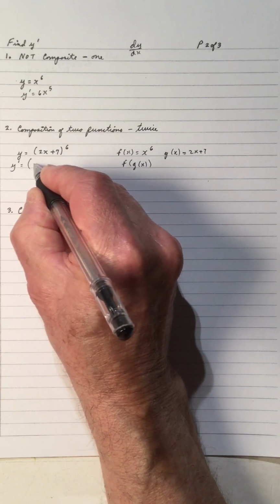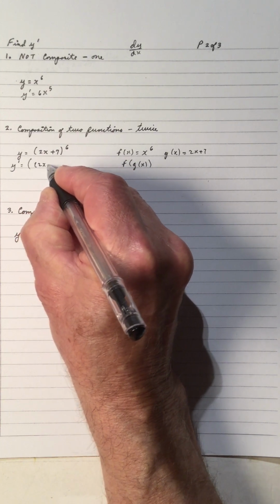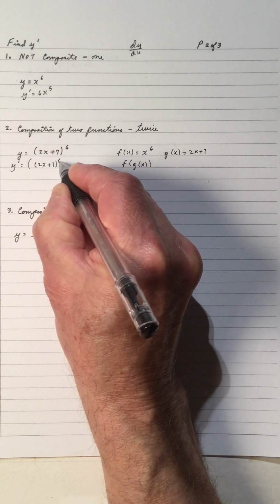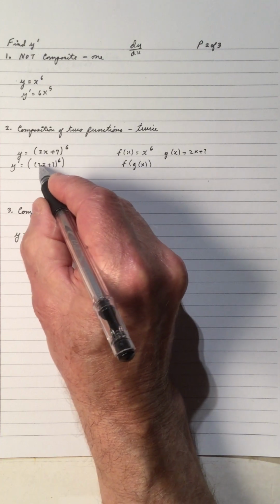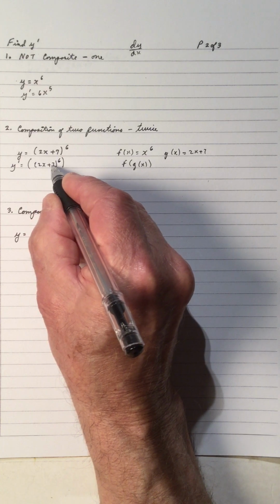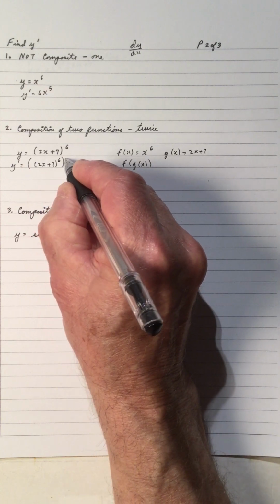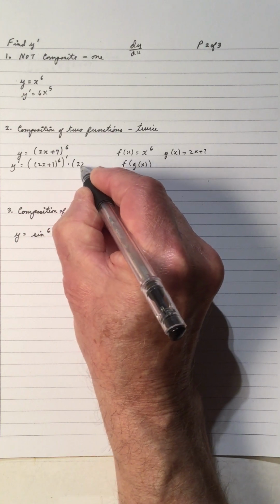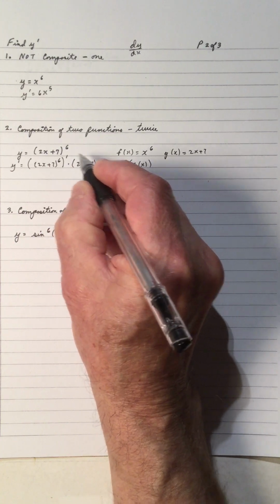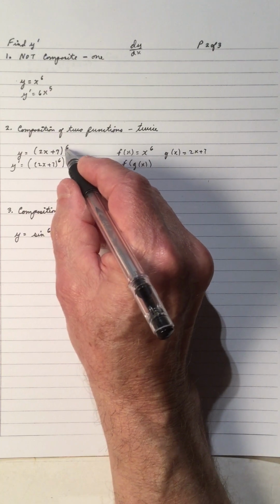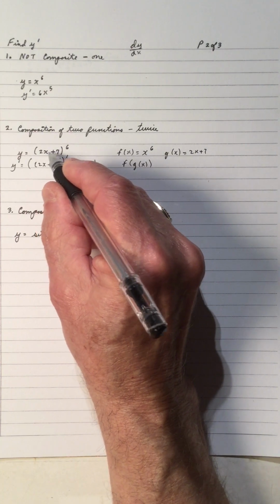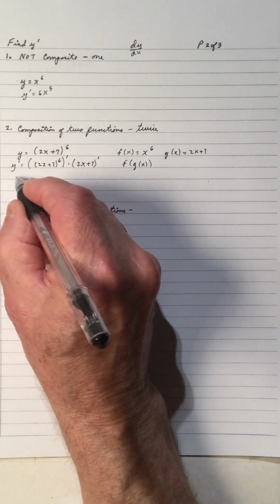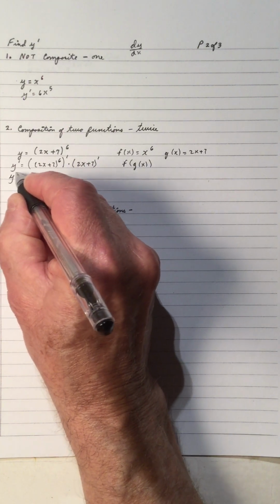So what happens? We get the power rule. We'll do the derivative of the main function. Again, we treat 2x plus 7 as if it was an x. So we're doing the derivative, and we have to go with the function that's inside. So we work outside, inside. The outside is the power of 6, the inside is 2x plus 7. So we do two derivatives.